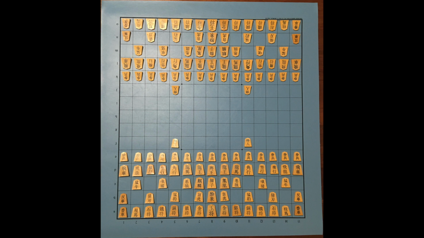Quick note, I will be going over all of the pieces, but the majority of the pieces in Dai Shogi also appear in Chu Shogi, so if you already know how to play Chu Shogi, I would recommend you skip to the time shown on the screen, so you only have to learn the new pieces.